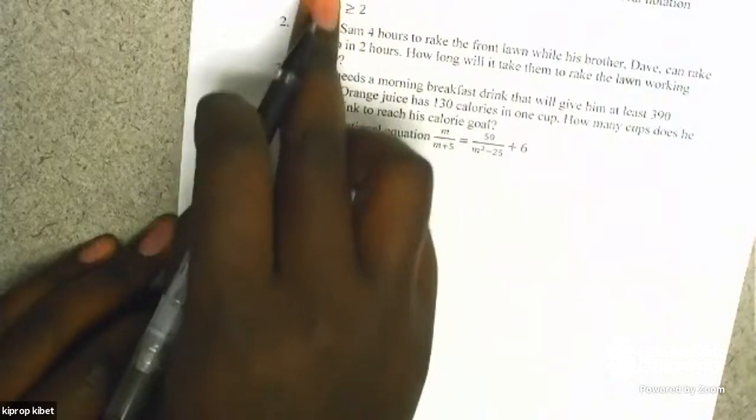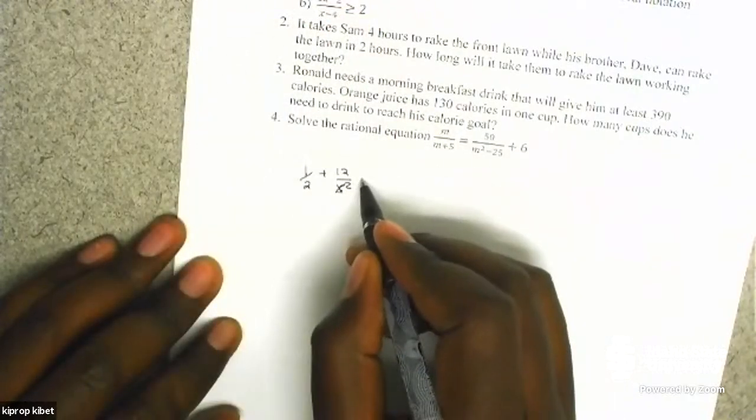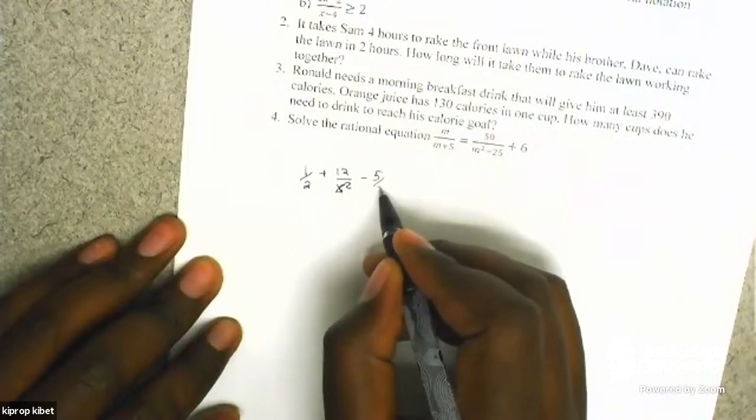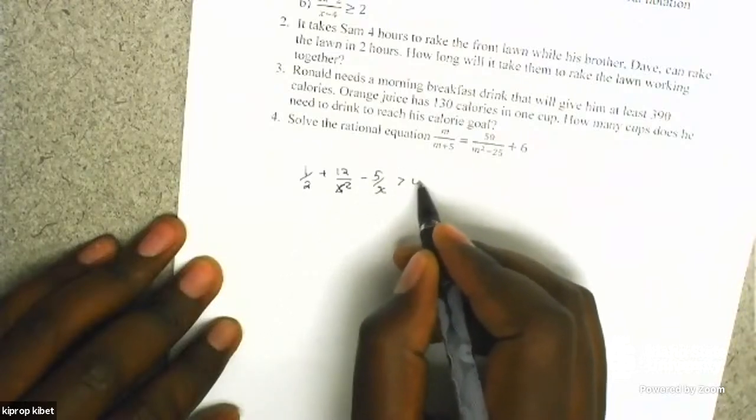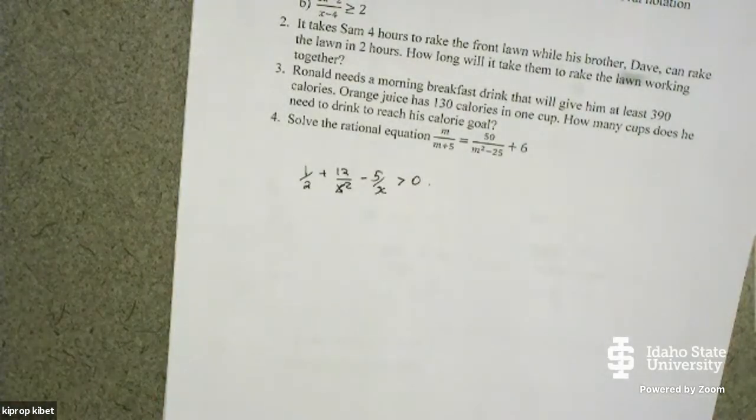So you bring this 5 all over x to this side, so minus 5/x. And this one should be greater than what? 0. I did not tell you this, so you make sure the other side is 0. Make sure the other side is 0.